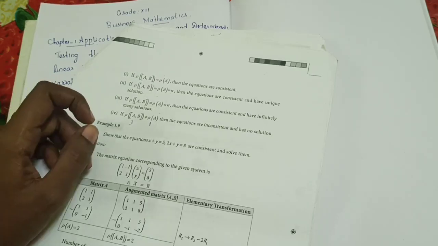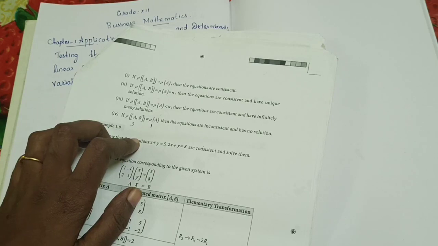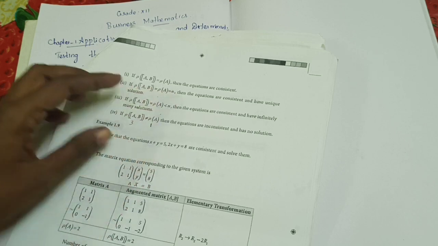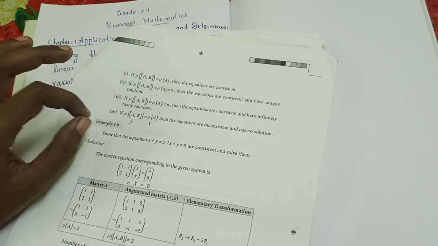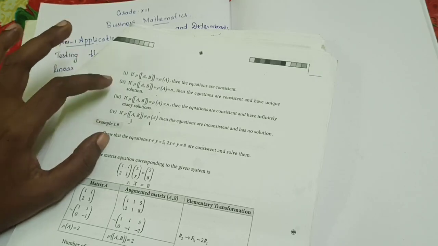For that we are going to use these 4. So the first one is if rank of A comma B is equal to rank of A. Last class I asked you to learn this by heart. Now I am going to give one example and explain.